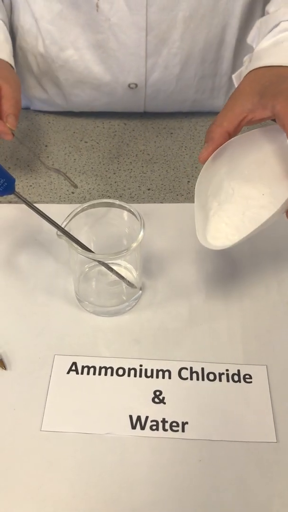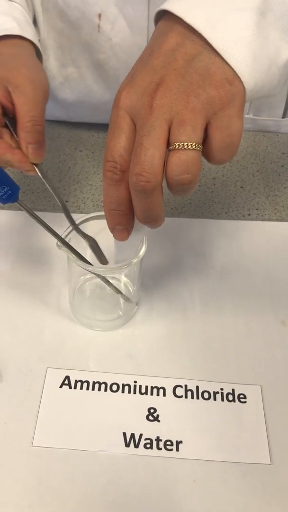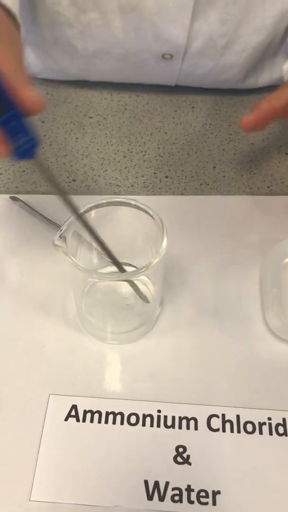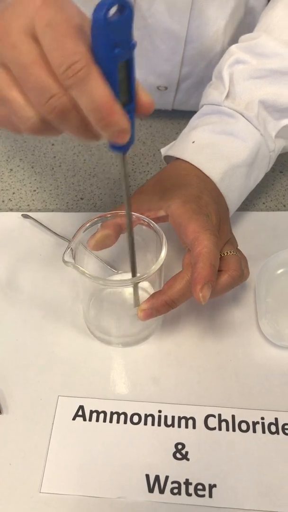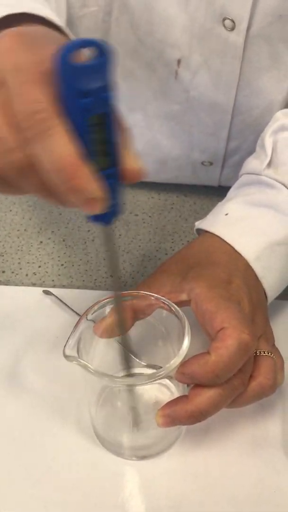Then we add ammonium chloride and stir nicely. Record the temperature after stirring.